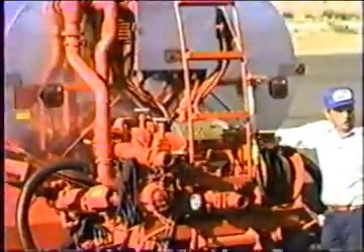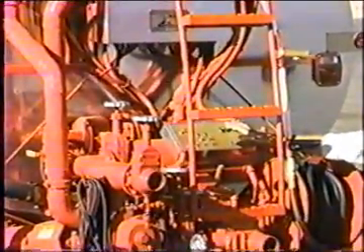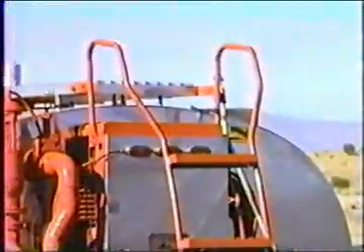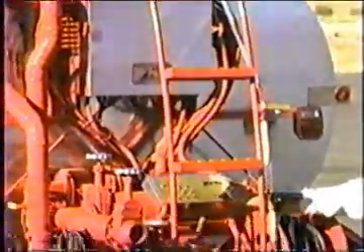There you go, now we're heating. It's automatic ignition, automatic everything. When we turn it off, it just turns off. That's the total burner operation.